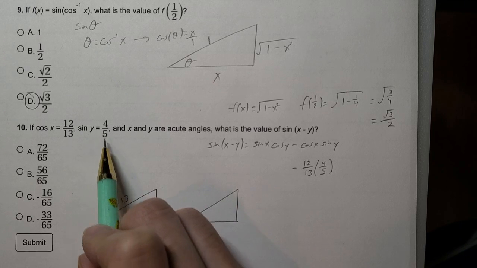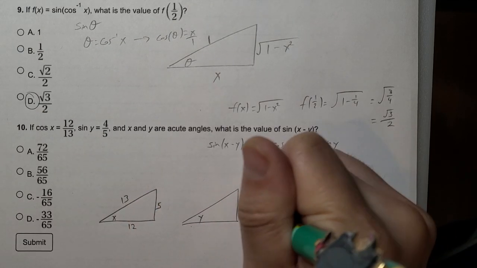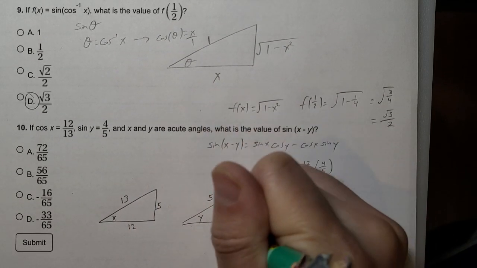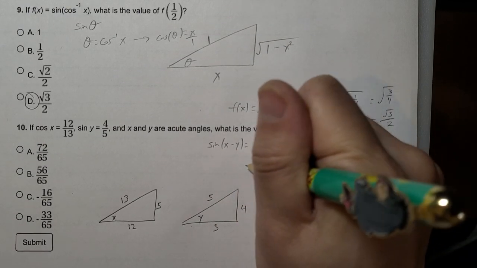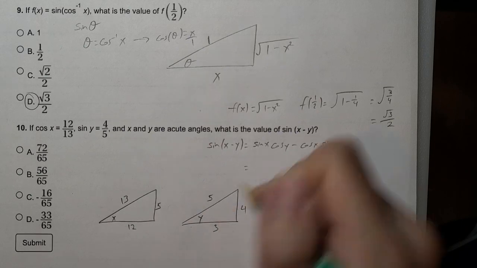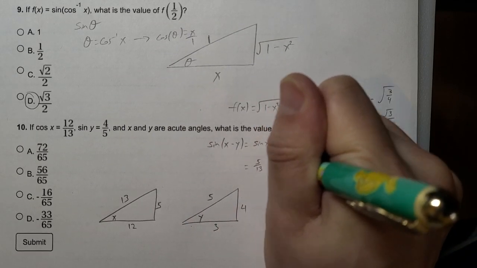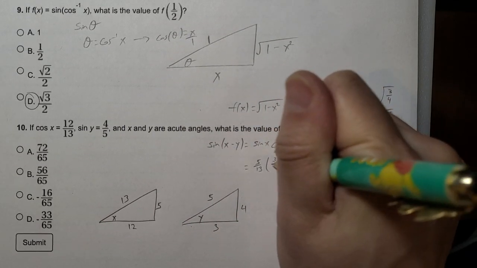Okay, so sine y is 4 over 5, so 4 is opposite, 5 is hypotenuse. 3, 4, 5 triangle, that's the easy one to remember. So 3 is over here. So we get sine of x is 5 over 13. Cosine y is 3 over 5.